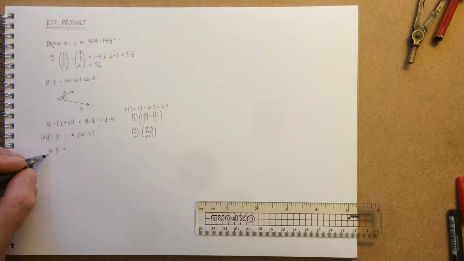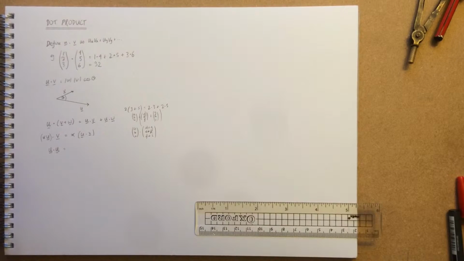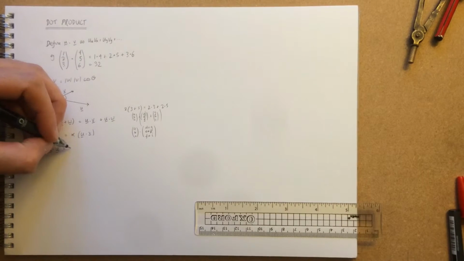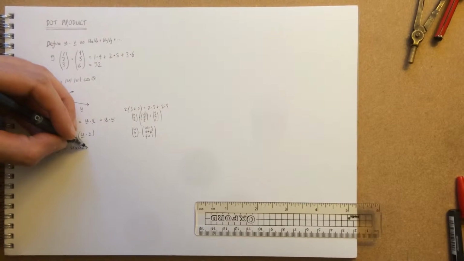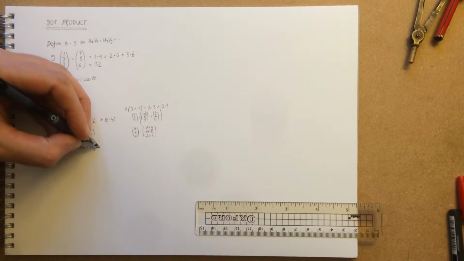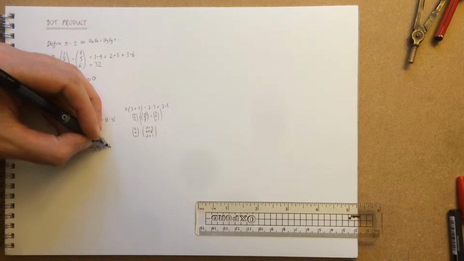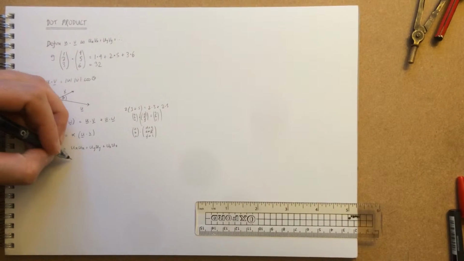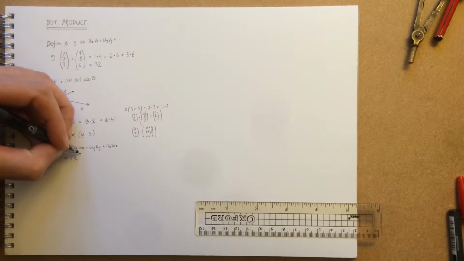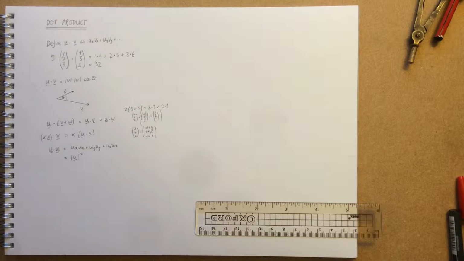Finally, u dot u, what's going on there? That's just u x squared plus u y squared plus u z squared. That's just the square of the length of u, isn't it? That's Pythagoras.